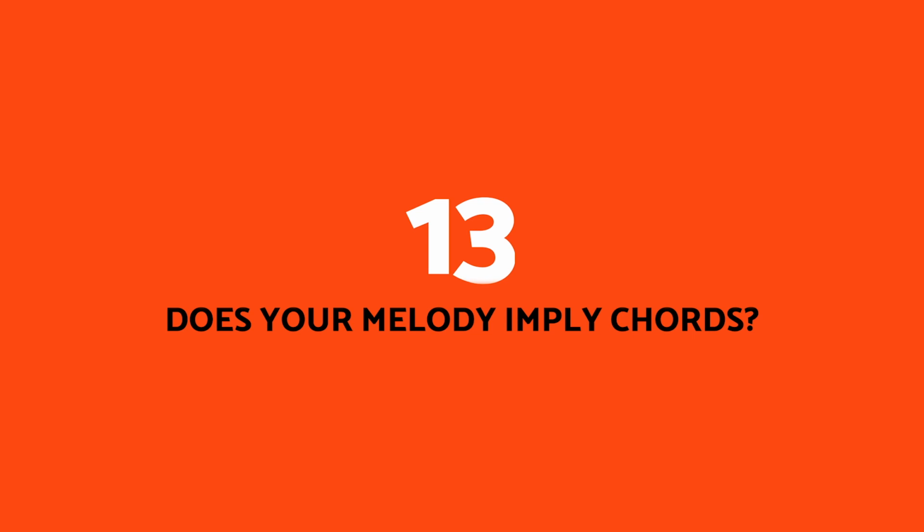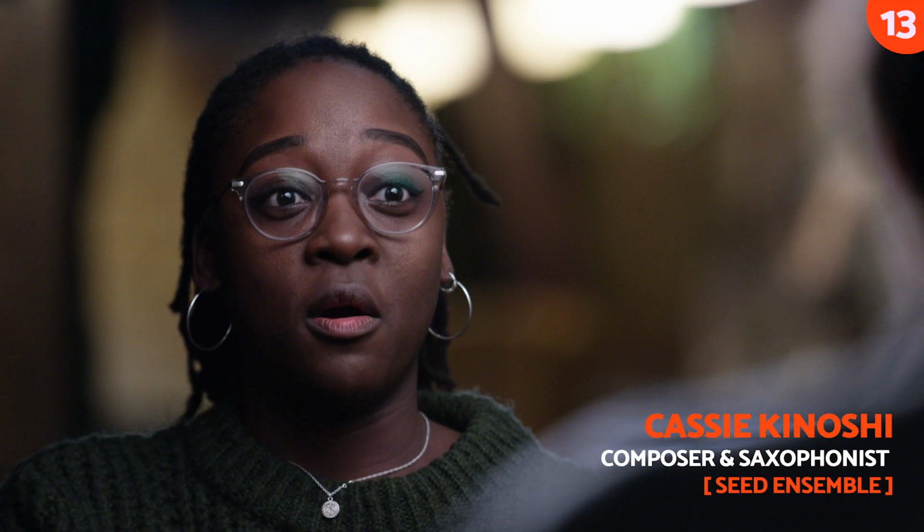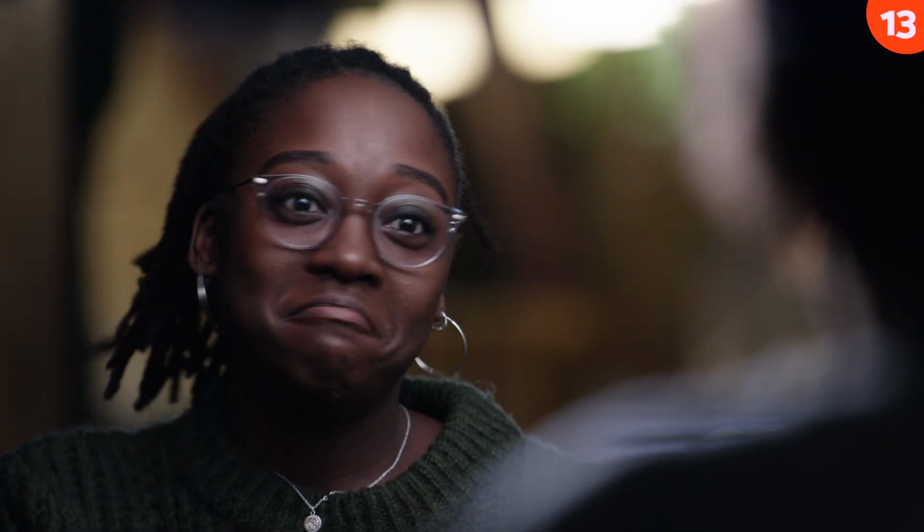13. Does your melody imply chords? It's strange, but melodies have this kind of secret that you know is there, but it takes a bit of work maybe to uncover. Sometimes I can hear the chord I'm looking for, I don't know what it is, and I'll find it. Other times it's just playing around and seeing what works, and then maybe I'll come up with something I prefer. It's always just mashing around on the piano, and whatever works, works.